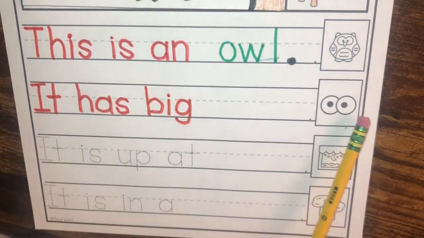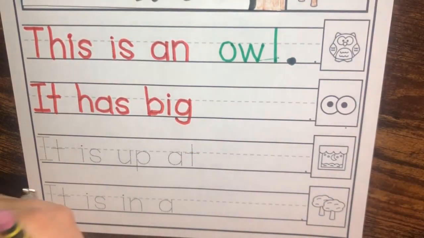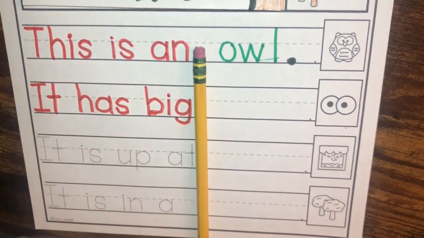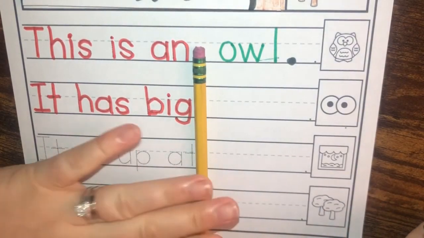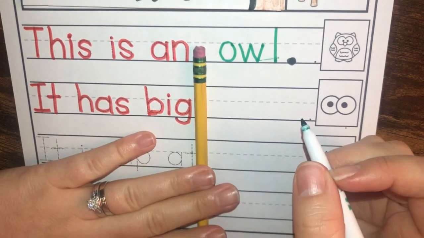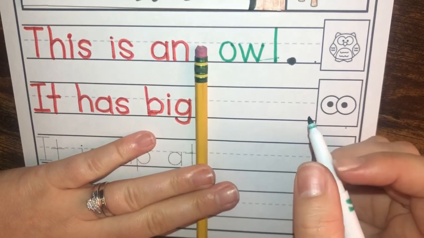It has big. Big what? Eyes. Very good. Now eyes, that's a very tricky word. Those are rules we have not learned yet. Finger space. I'm going to get my green marker. Green means go. I have to use my sounds, and I'm going to try my best to listen to the sounds I hear. Stretch it out with me. Eyes. What's the first letter that you hear?